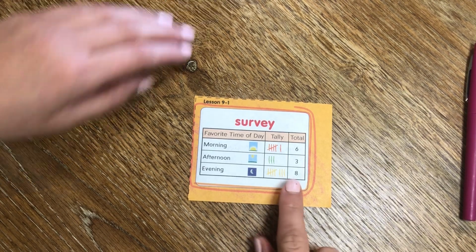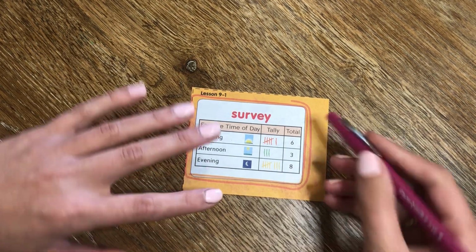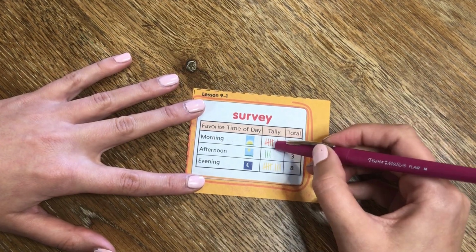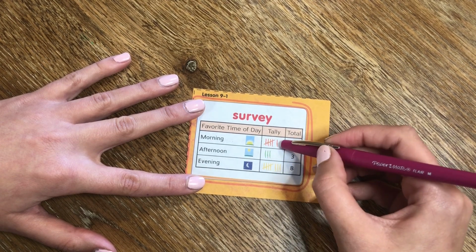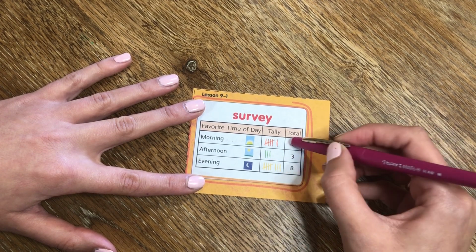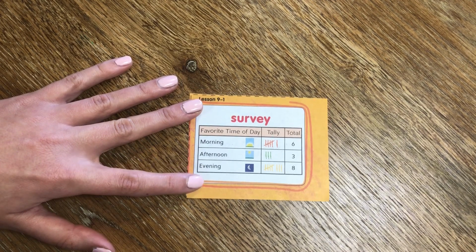get that data. Okay, and you might see right here that I have tallies and then I have a number. So when you're taking the survey, it's helpful to do tallies. And then once you've taken the survey and you have your total number of tallies, it's helpful to write the number next to it so you know exactly how many you tallied.